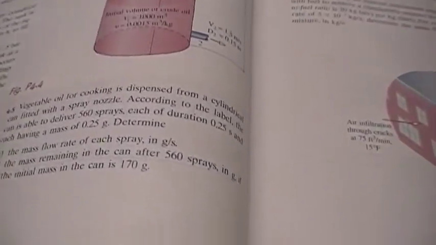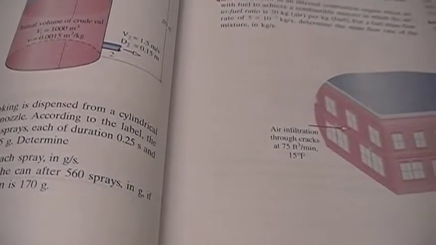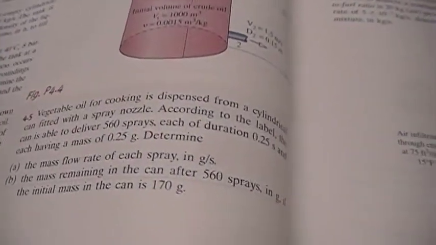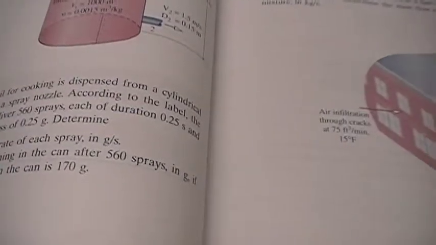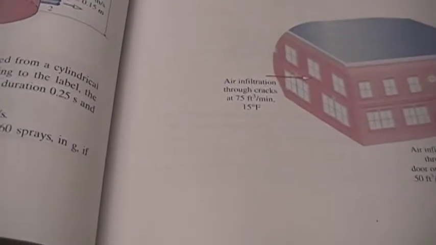The question asks, determine the mass flow rate of each spray in grams per second and the mass remaining in the can after the 560 sprays in grams if the initial mass of the can is 160 grams.